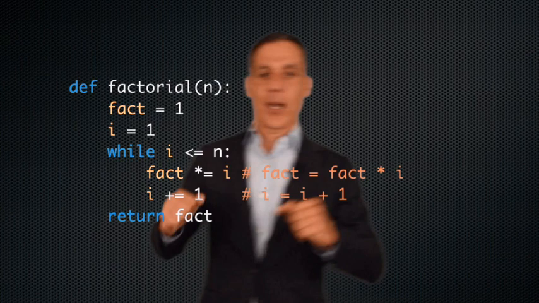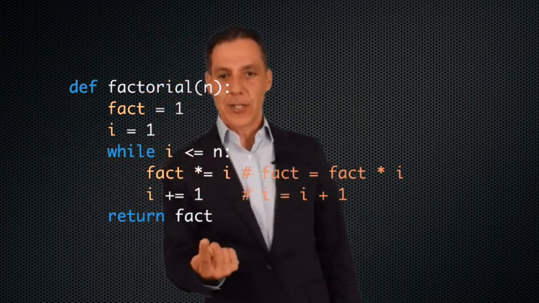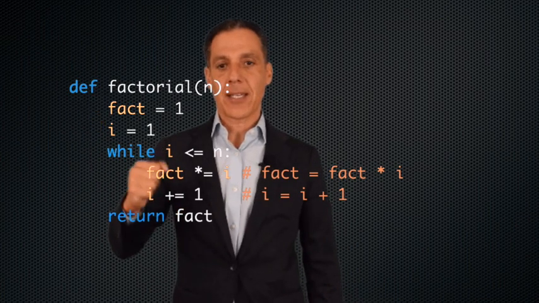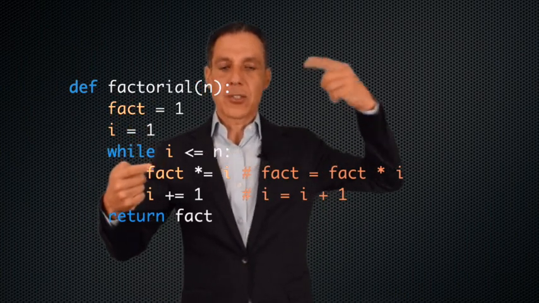All right, until then, let's go ahead and look at this code and make sure we understand it. So fact, of course, you can see here, is going to be the variable that I send back. I apologize, they should both be color-coded the same. I initialize that to be 1. That's going to hold on to the running product.